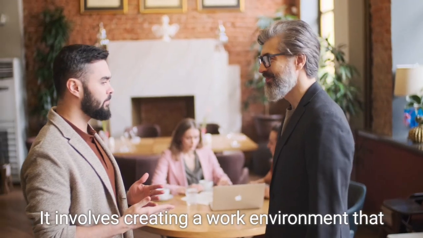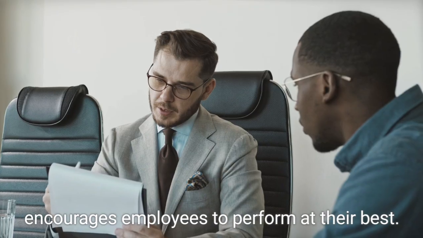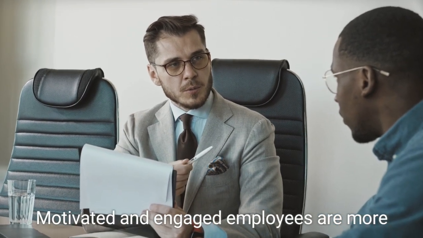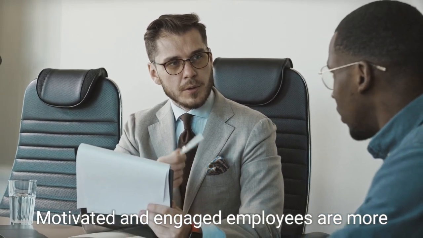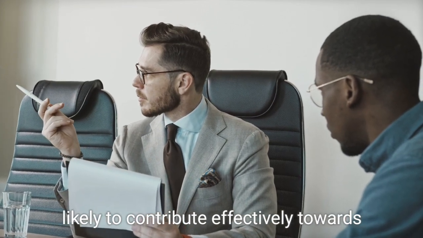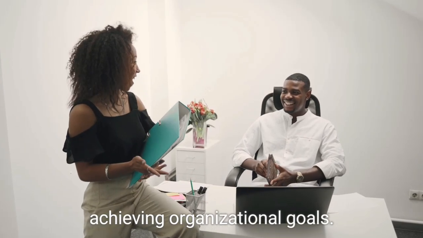Motivating the manpower is another vital step in the HRP process. It involves creating a work environment that encourages employees to perform at their best. Motivated and engaged employees are more likely to contribute effectively towards achieving organizational goals.